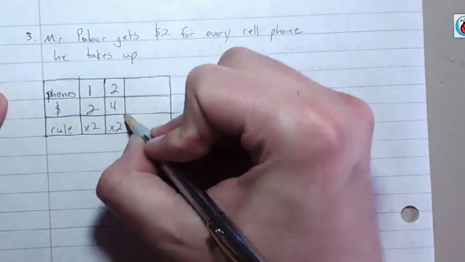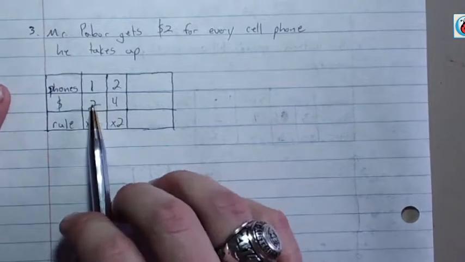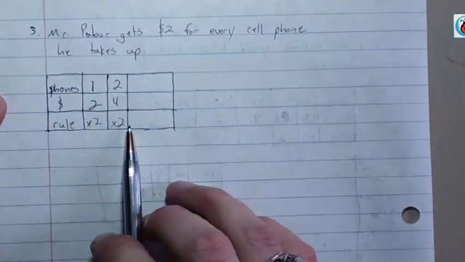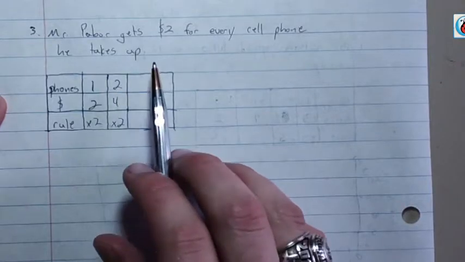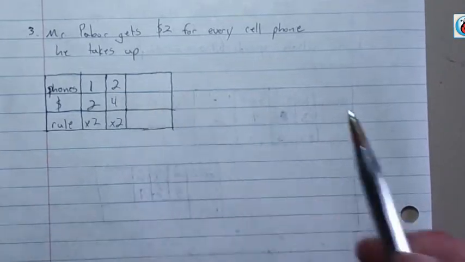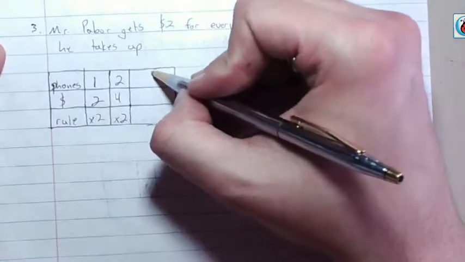We're going to take the number of phones that I've taken up, and we're going to multiply it by $2, which would give me the total amount of money that I have. So 2 times $2 would give me $4. Okay, so we could continue this and we could do a couple more examples.